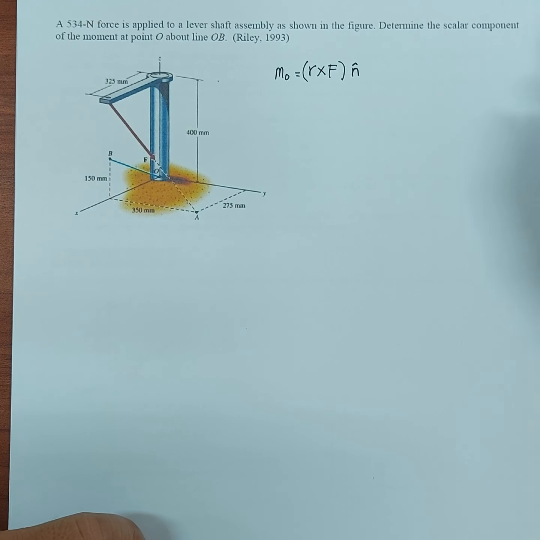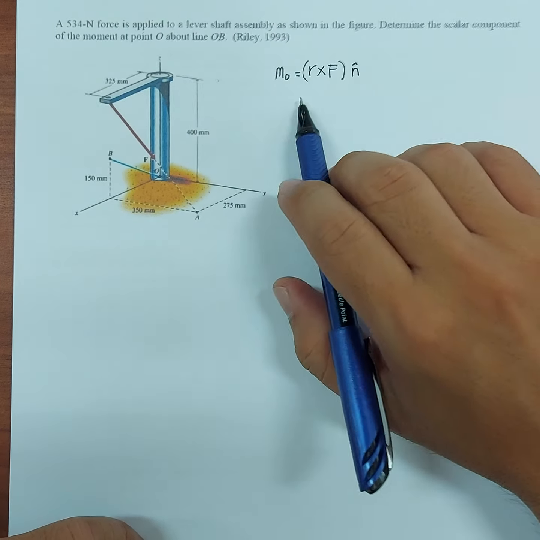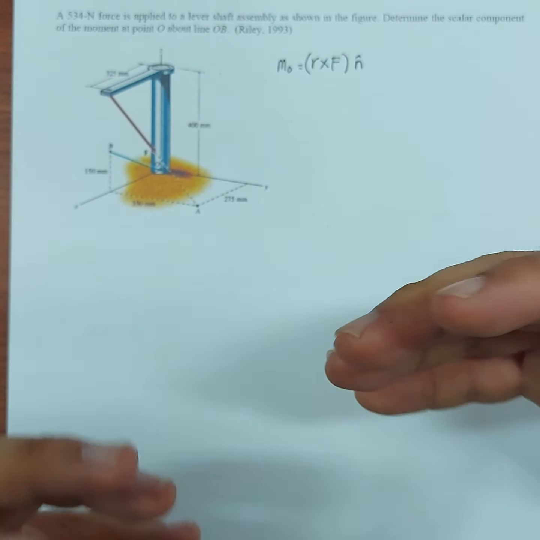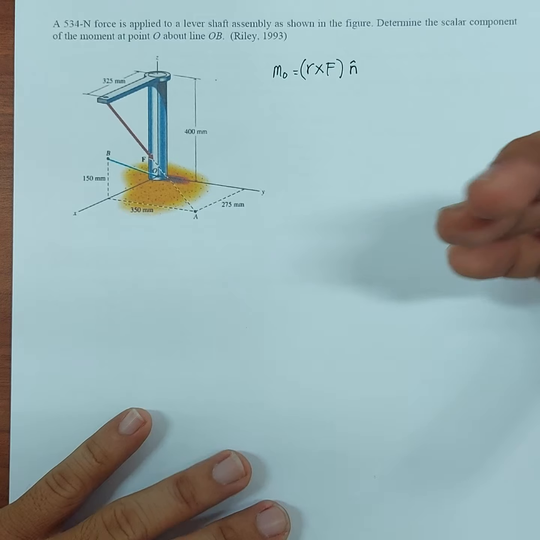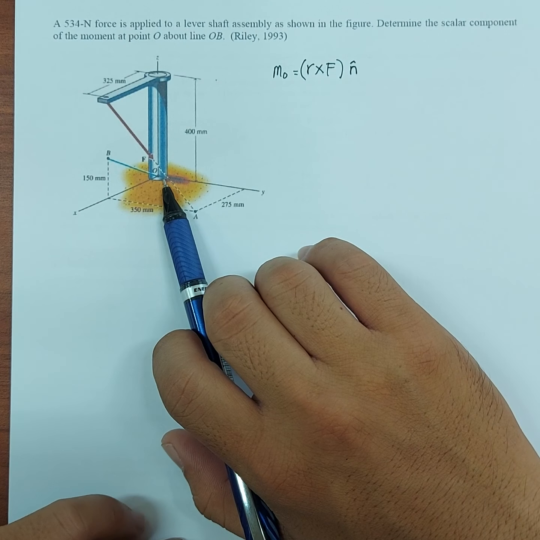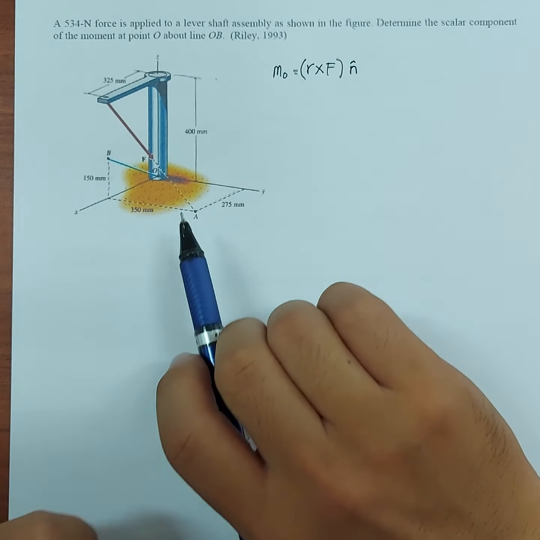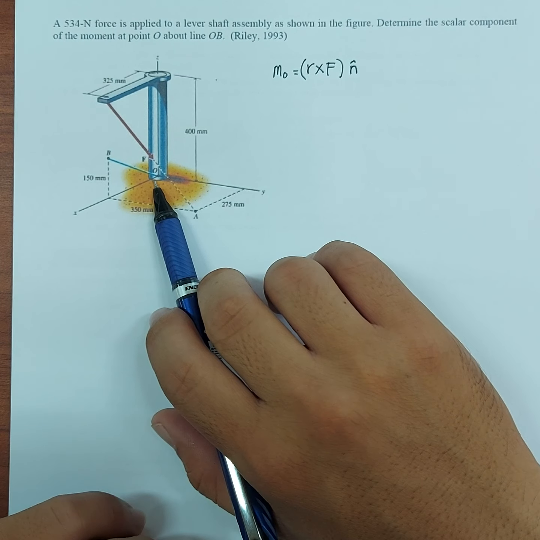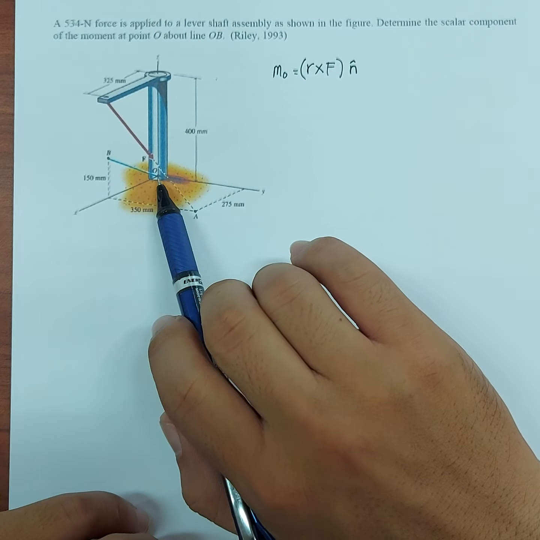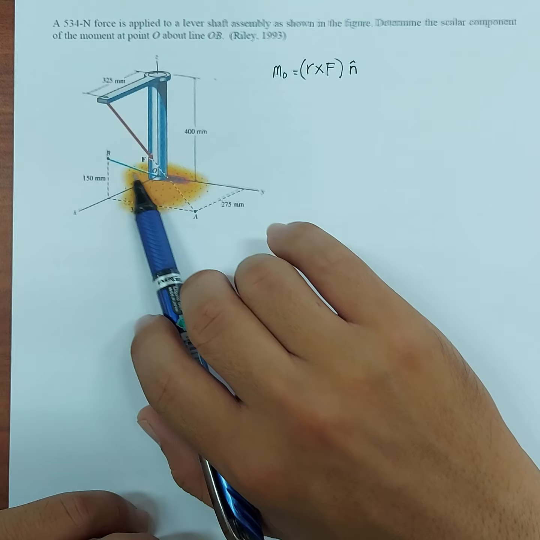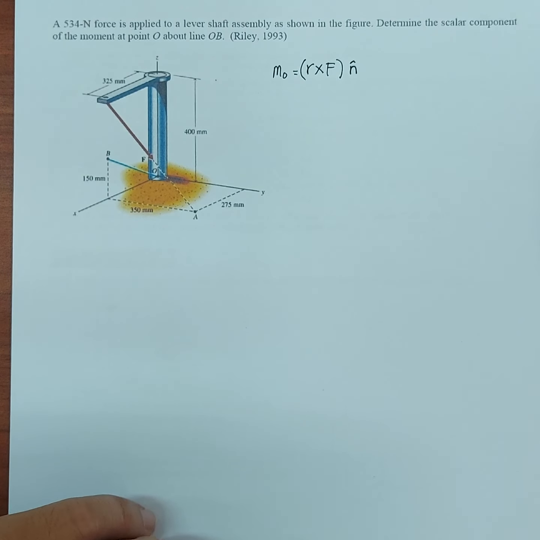Let's start with R. So first we take the moment about point O, and then we take its component along OB, along axis OB. Alright.